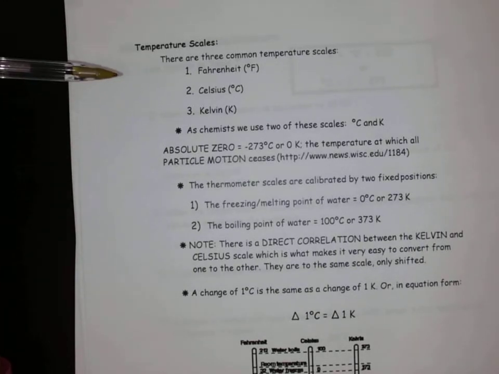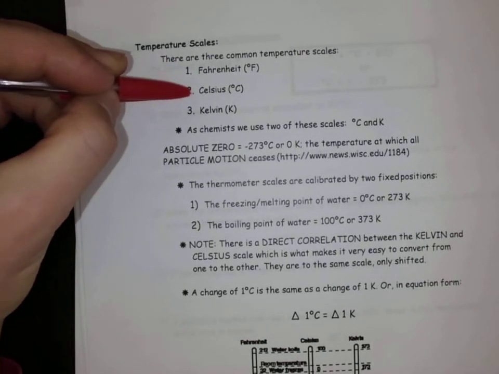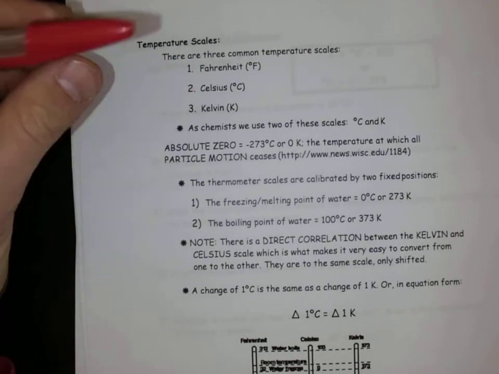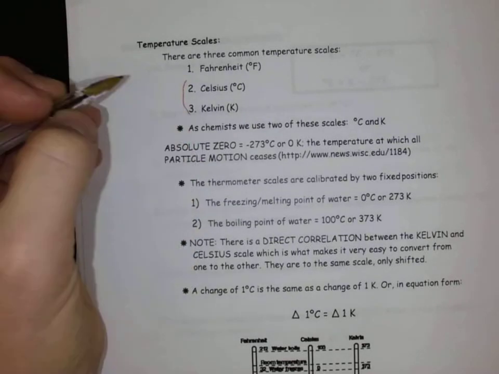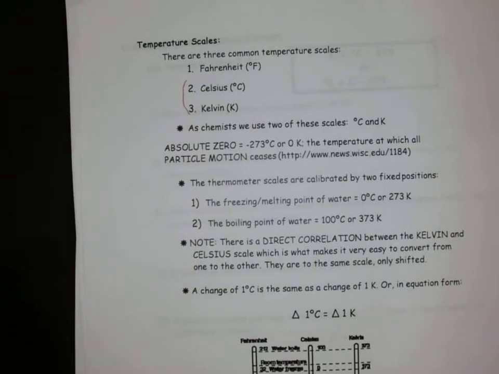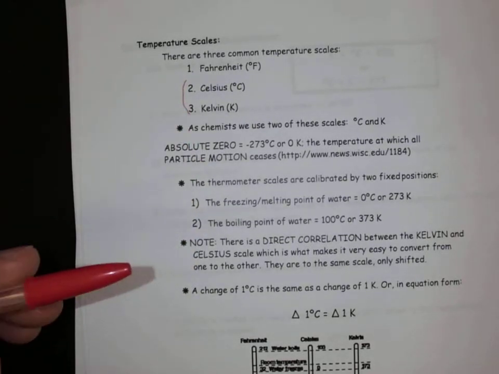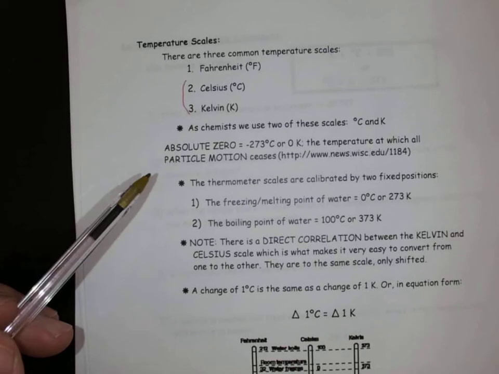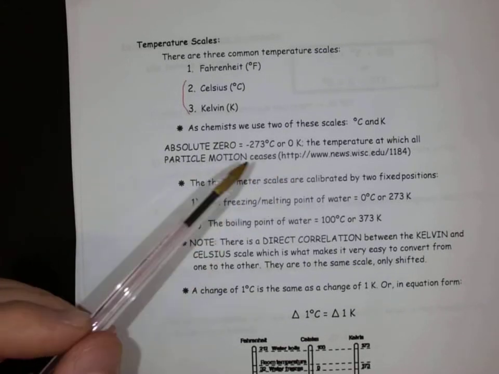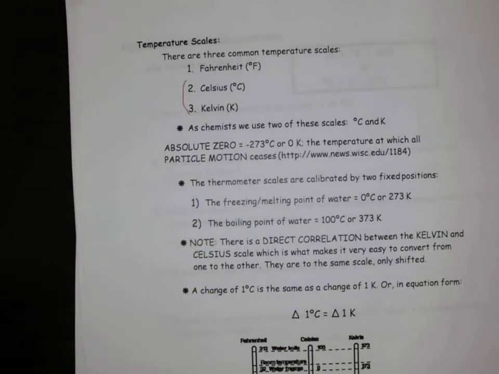On the next page here, we're talking about our temperature scales, okay? So you probably have heard of these temperature scales before. We have Fahrenheit, Celsius, and Kelvin. We generally only use these two here, Celsius and Kelvin, okay? So absolute zero is what defines Kelvin, okay? And this is the temperature at which all particle motion ceases.